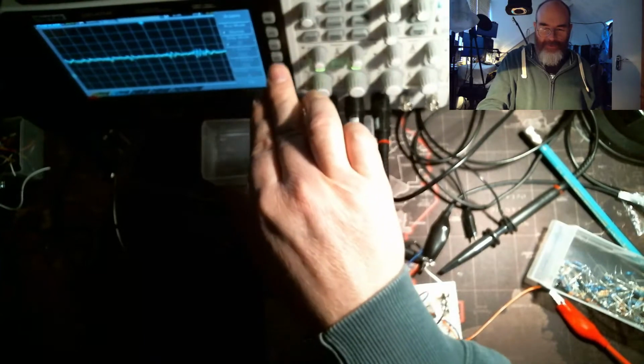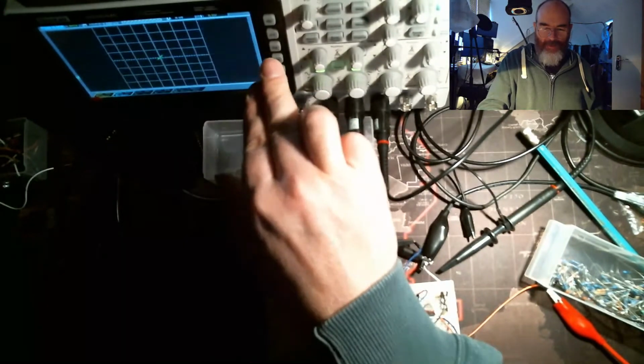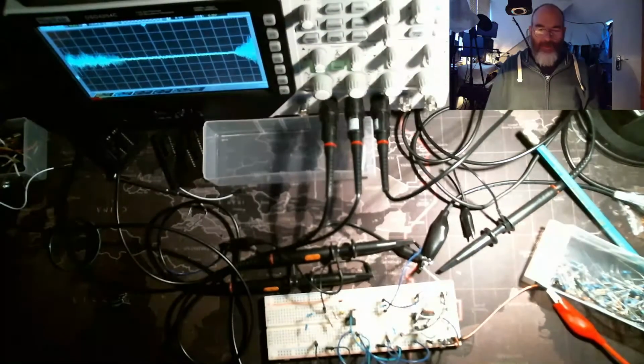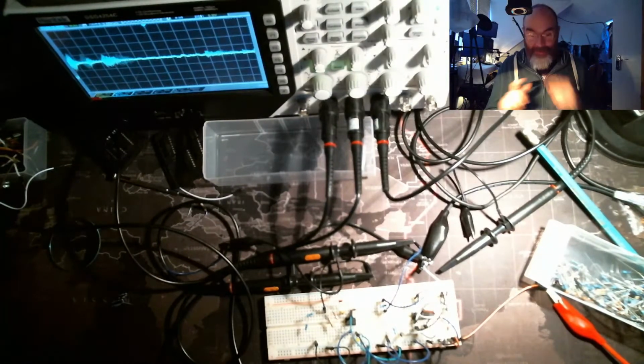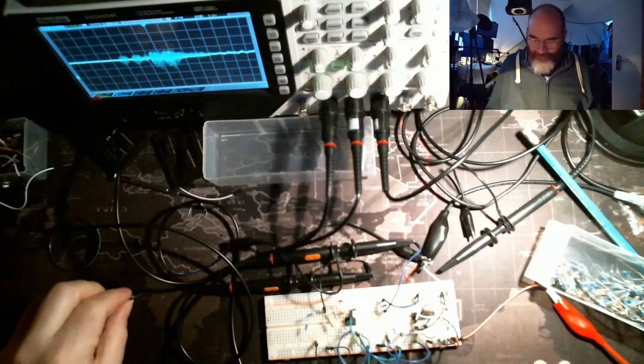Now I'm going to reduce the time base. Let's go and do utility, acquire, display mode roll. Okay, right, now I think we're cooking because it's beginning to make sense.